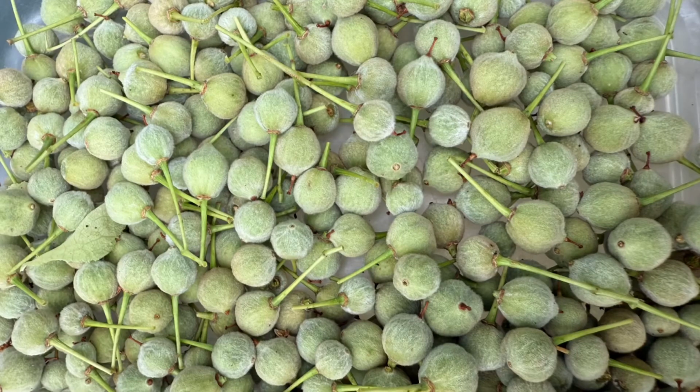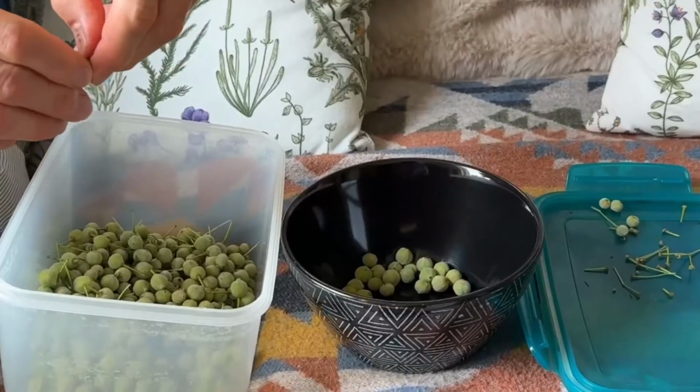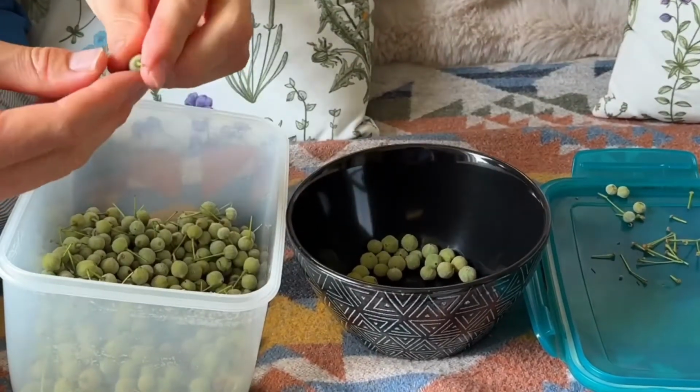I harvest them when they're green, but when all leftover flower parts are gone, and I only harvest ones that are at least the size of a pea. In the UK, I'd say from mid-July right through August is probably peak time to harvest them to fit this criteria. Once home, I de-stalk them so I just have the fruits and no other bits attached.